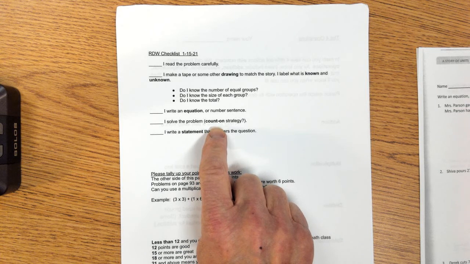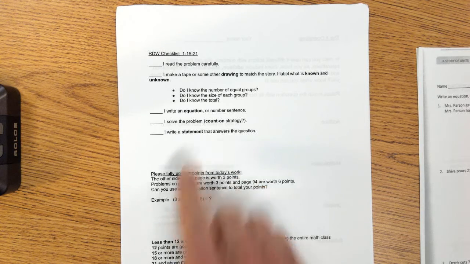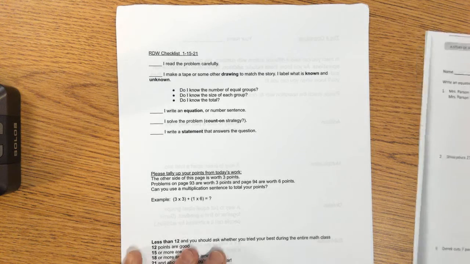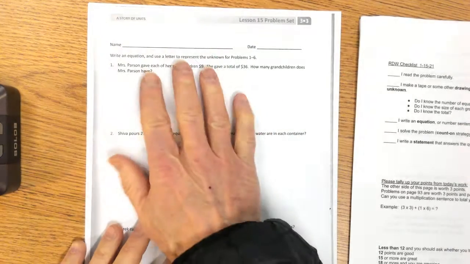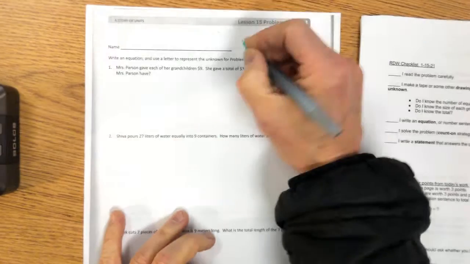So many of us have been solving problems by counting on. It works almost all the time. I write a statement that answers the question. Well, then you have a complete and high quality answer. Okay? So let's do one of the more simple one-step problems and then one of the two-step problems.